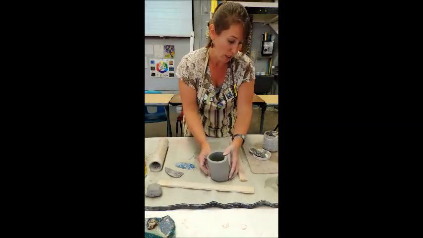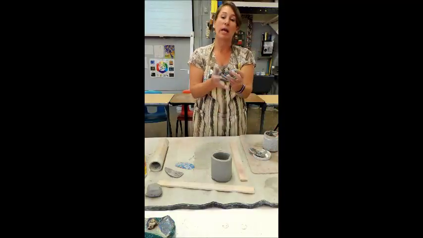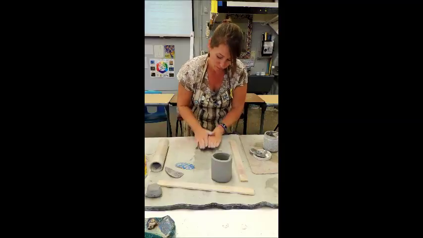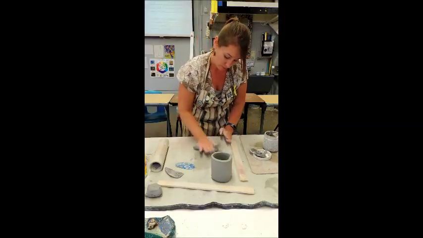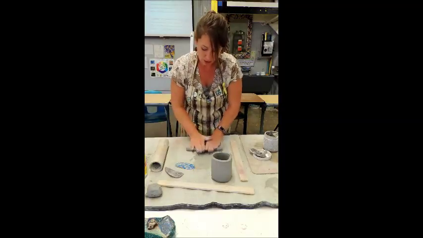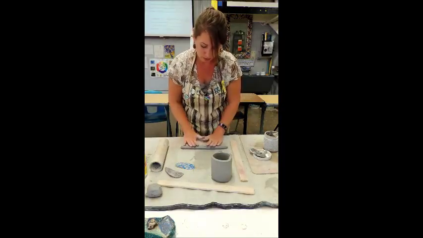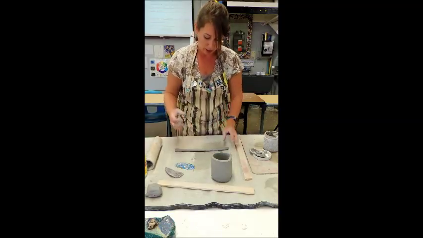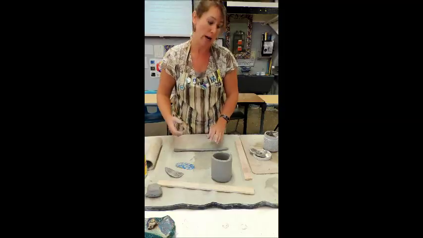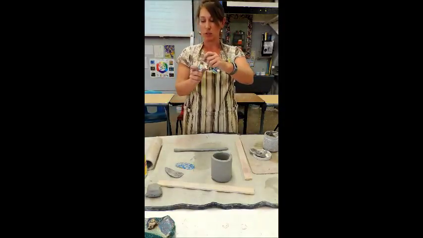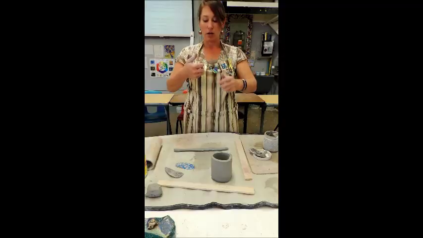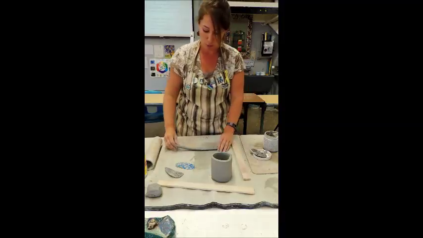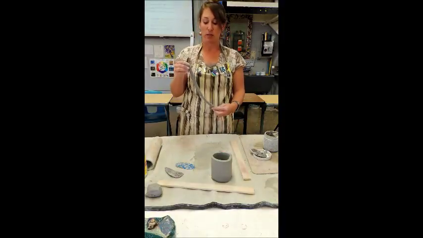I want to show just a very generic handle. We're just going to roll out a fat coil. And my handles and coils, I prefer to be kind of flat. A flatter handle is going to be easier to grab than a round one. A round one's just going to kind of roll around in your hand. A flatter coil is going to give you a better grip. Okay, so we want more of a fettuccine noodle rather than a spaghetti noodle.